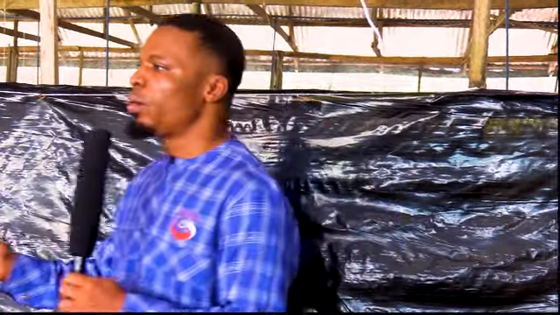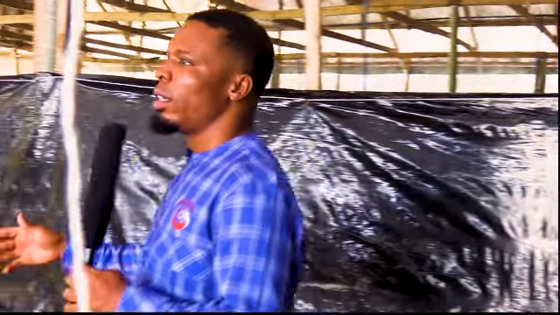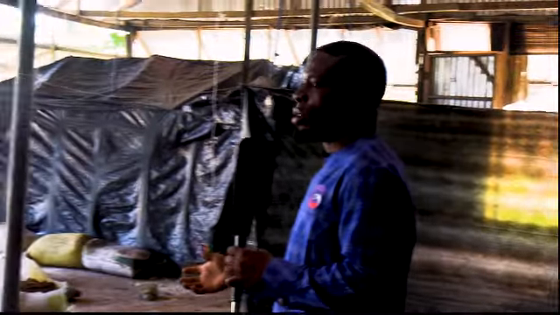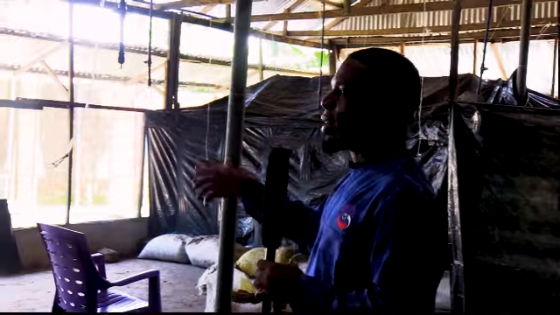So in this tutorial, I would like you to see around. You see, this is an open space, whereby it is a very big poultry. You can see the spaces around are very big, but we decided not to take a massive portion for the brooding.